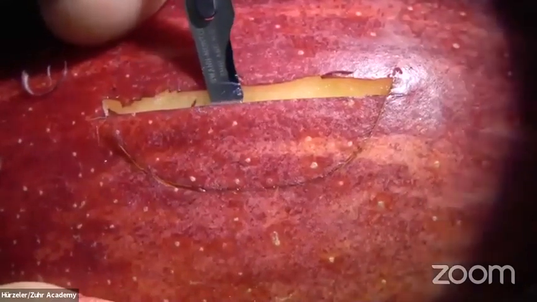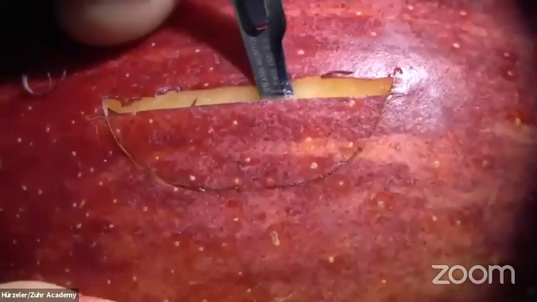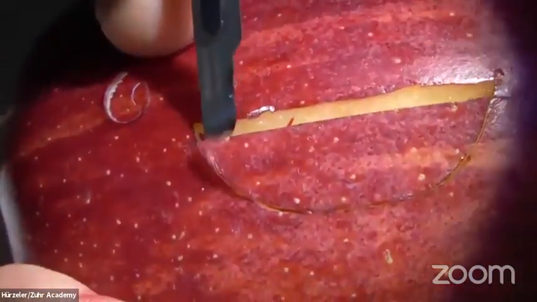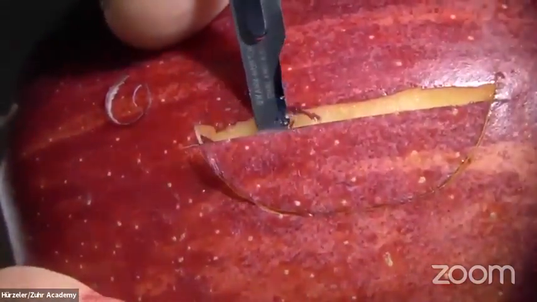And now comes the difficulty. This is the difficulty of the exercise. What is the problem of this exercise now? The problem is that my blade is not shining through this tissue now. So now I need only feeling.